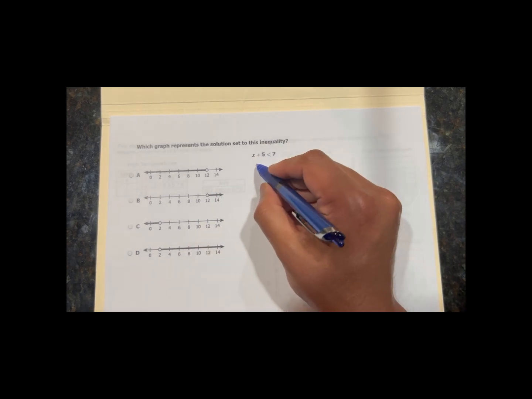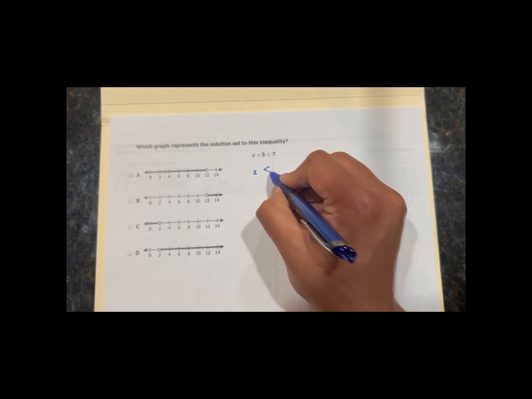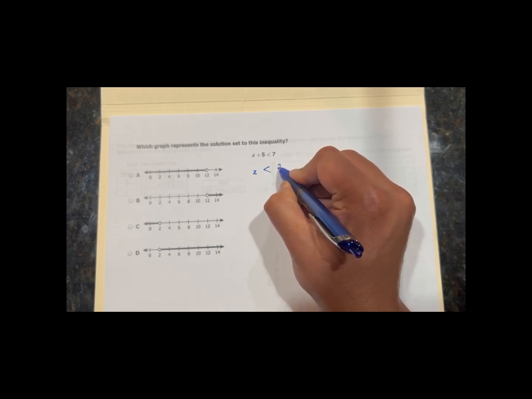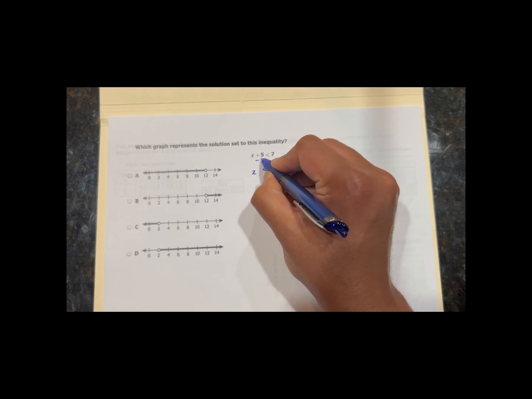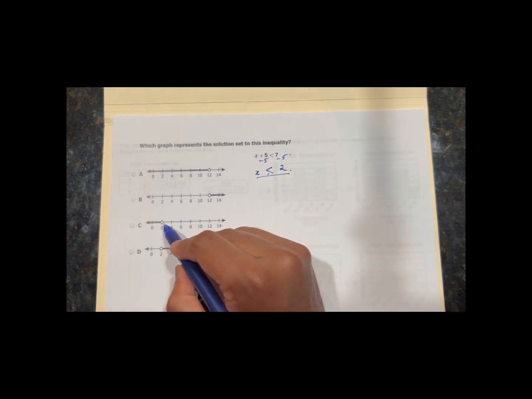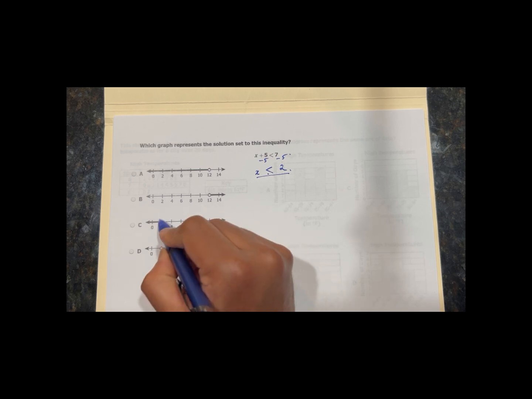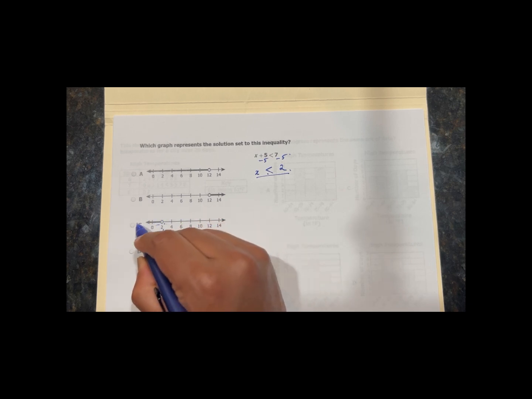Which represents a solution to this inequality? Get rid of the 5, so subtract 5 on both sides. If I do that, I get 2 here. So all that I've done is subtract 5 on both sides. X is less than 2. Remember, there's no equal to, so there's got to be a hollow circle. So this is 2, first of all. This would be x is more than 2, x is less than 2. That's what's highlighted. This is your answer.